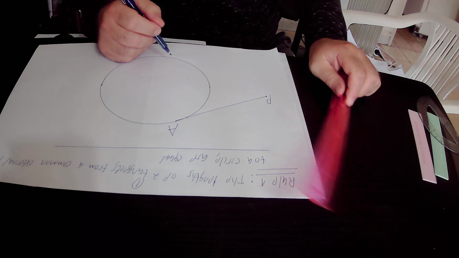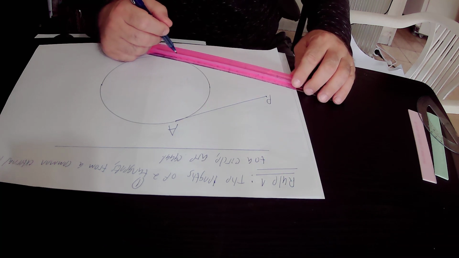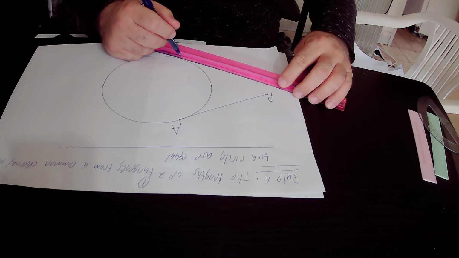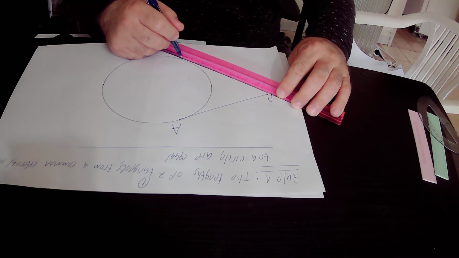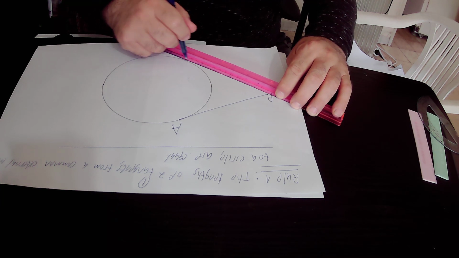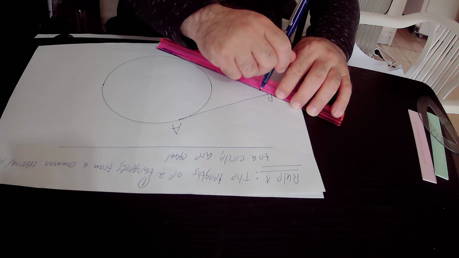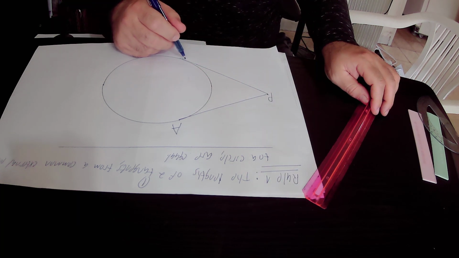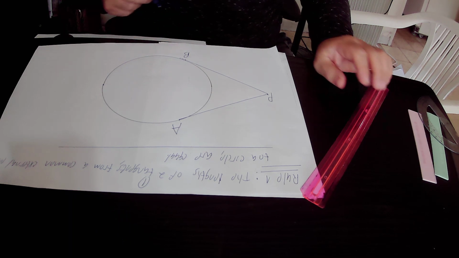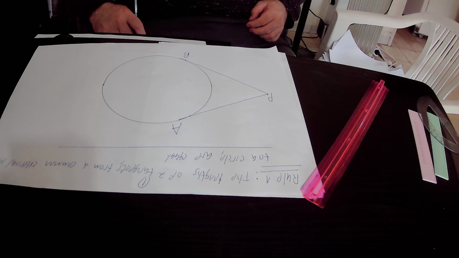We'll also draw the second tangent from point P to this circle. Here the point of tangency of the second tangent with this circle is point B. So PB is the second tangent to this circle.